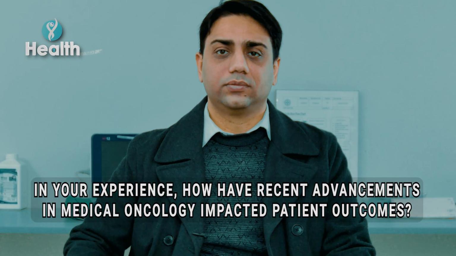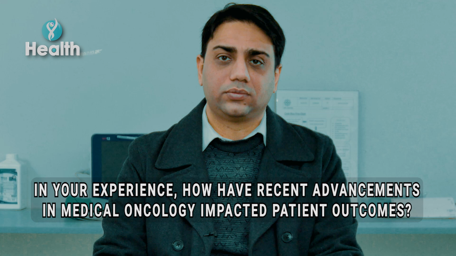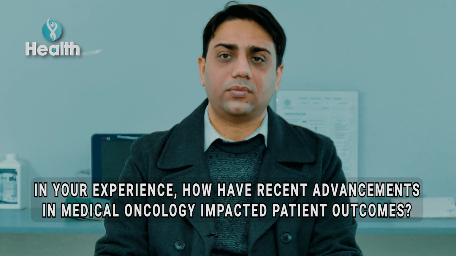In your experience, how have recent advancements in medical oncology impacted patient outcomes? In the past decade, medical oncology, or the treatment of cancer, has changed very rapidly. There are new treatments that have come in the past 10 years, which have changed outcomes for patients dramatically.